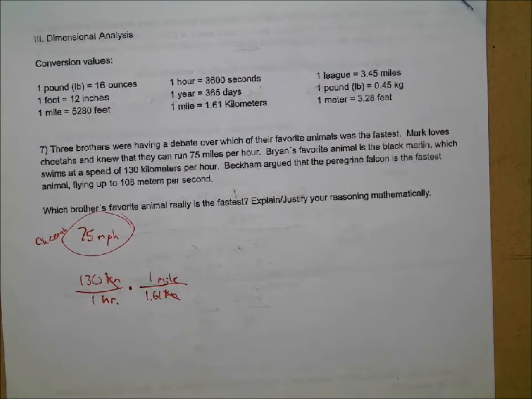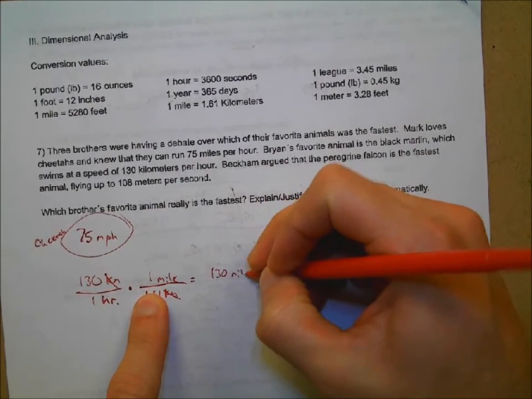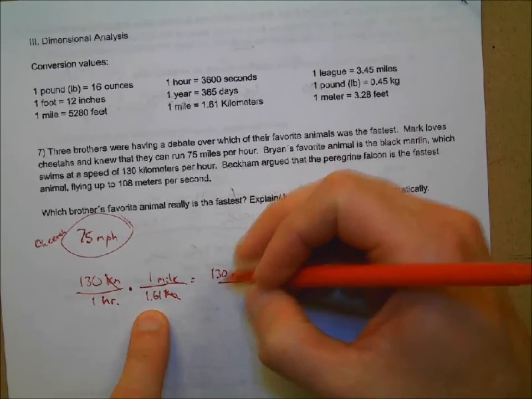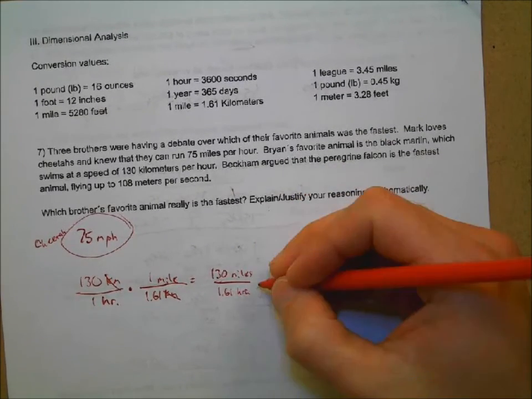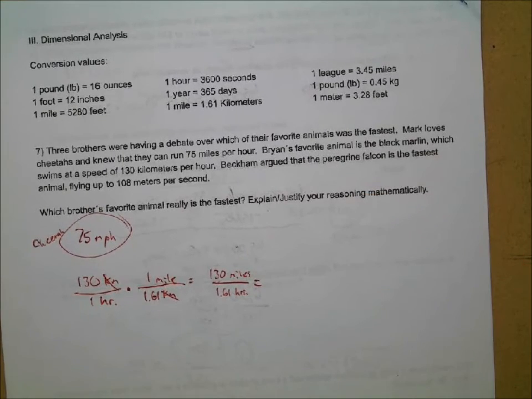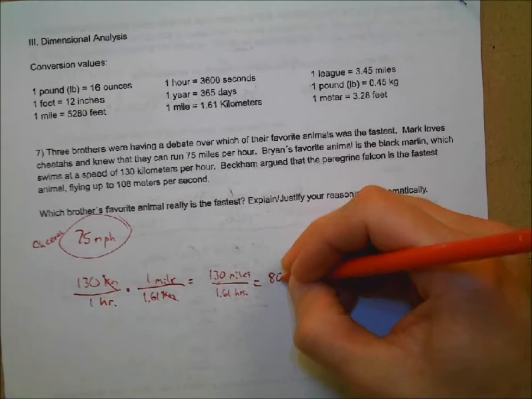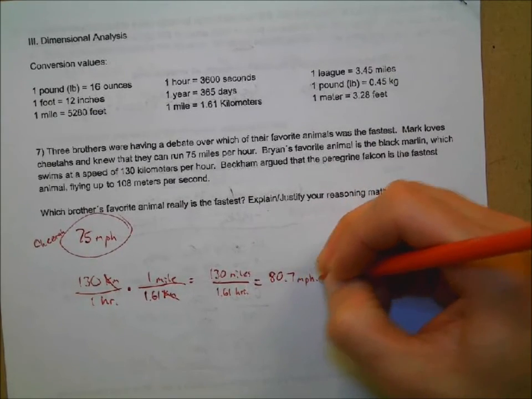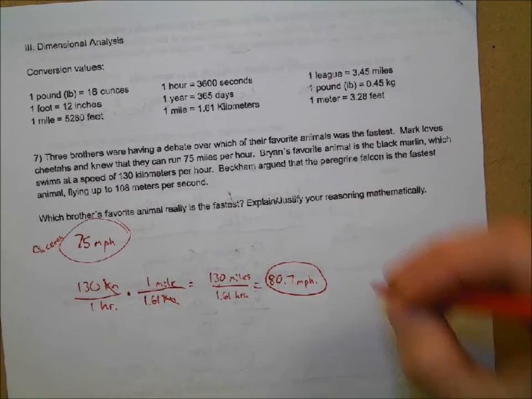So 130 times 1 is 130 miles. And then 1 times 1.61 is 1.61 hours. Okay, and then the only thing I'm going to do now is actually do the division here. 130 divided by 1.61 is about 80.7 miles per hour. And that's for the black marlin.